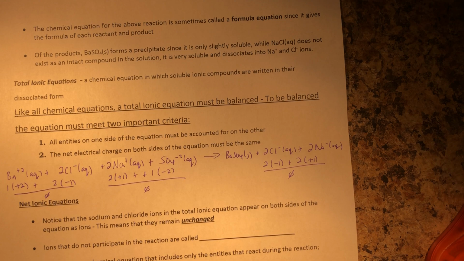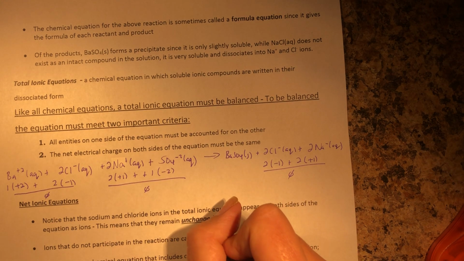So the net ionic equation will show us what's actually reacting. Ions that do not participate in the reaction are called spectator ions.